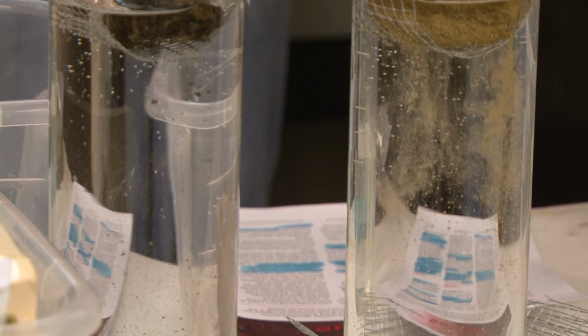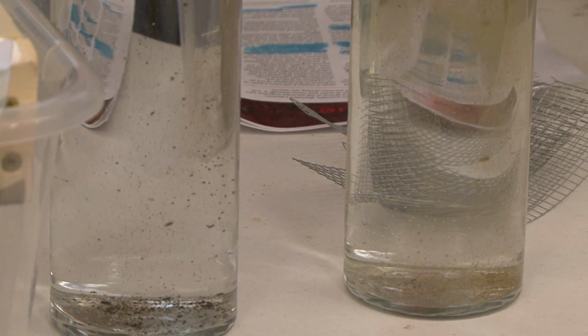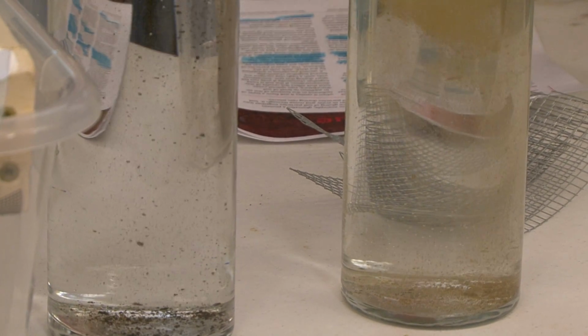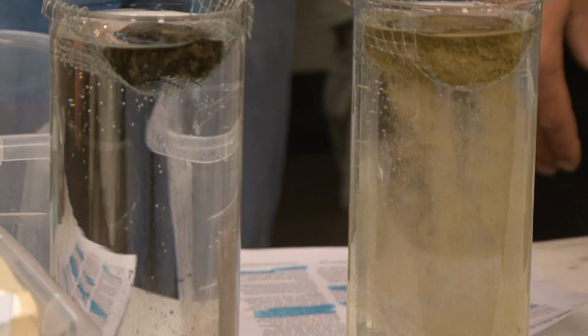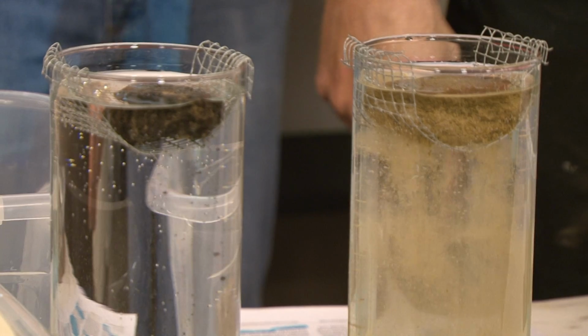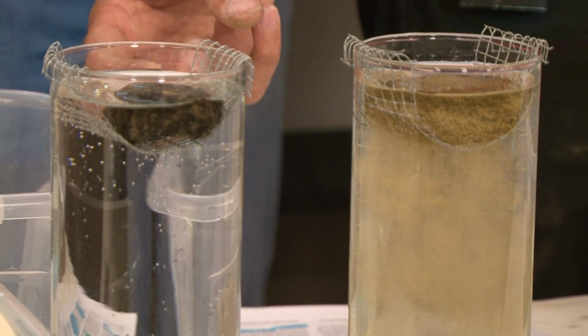This is the no-till. Now notice that there is some soil, but what's happening there? It's holding together a little bit better. Okay. And those are aggregates.